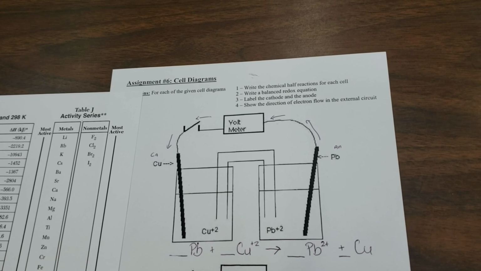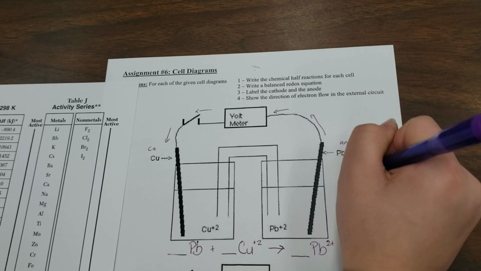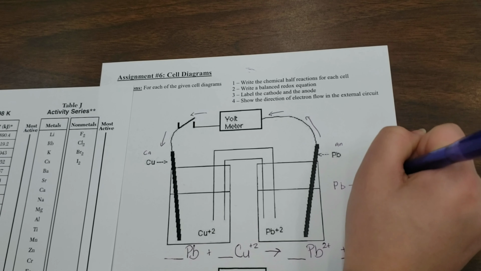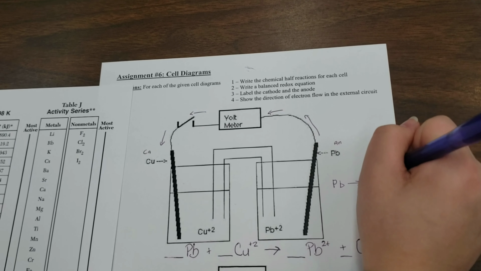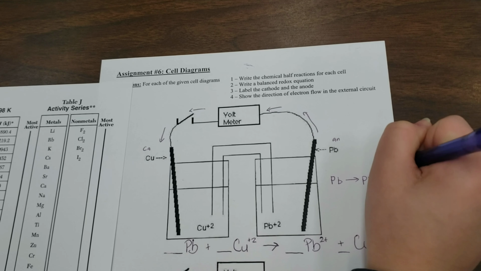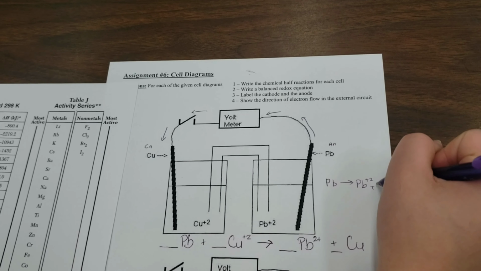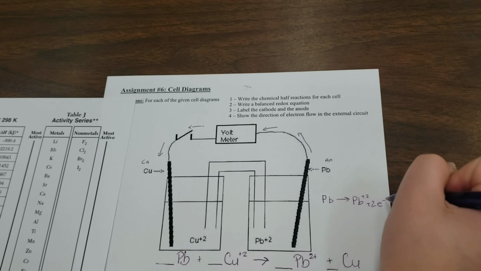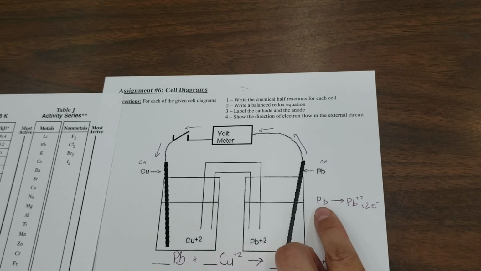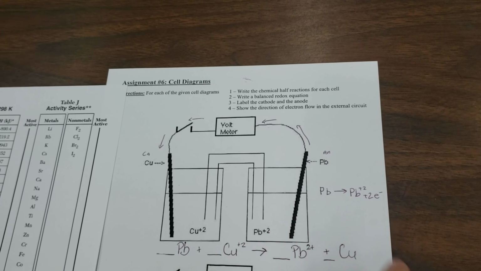So could you write the half reaction right there? That's perfect. So this is oxidation, so we know the anode is oxidation, and ox.